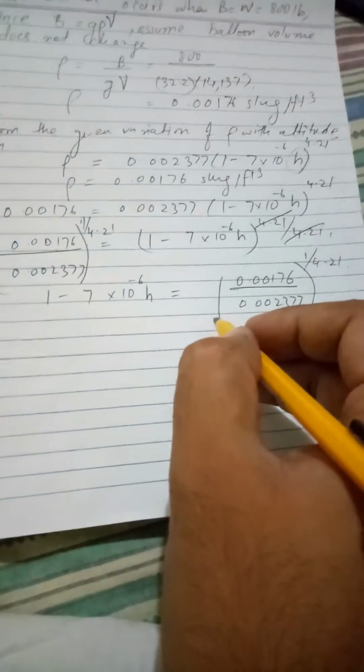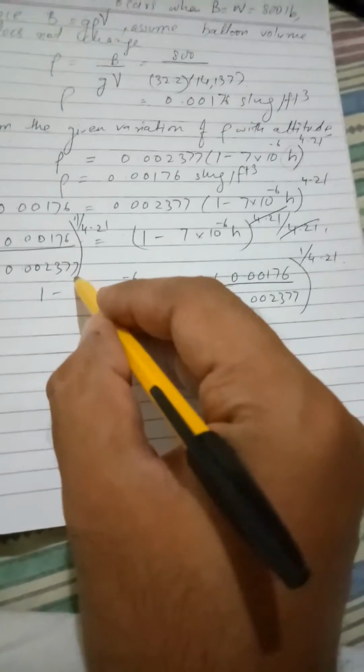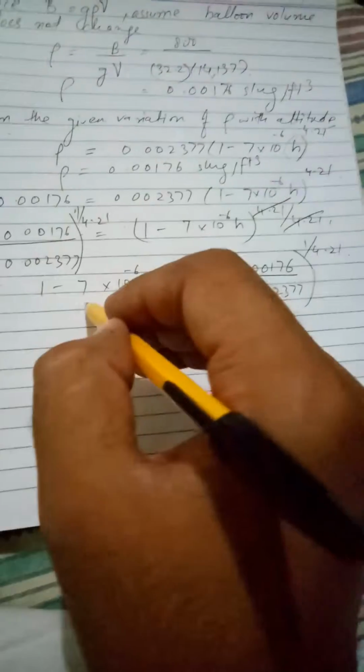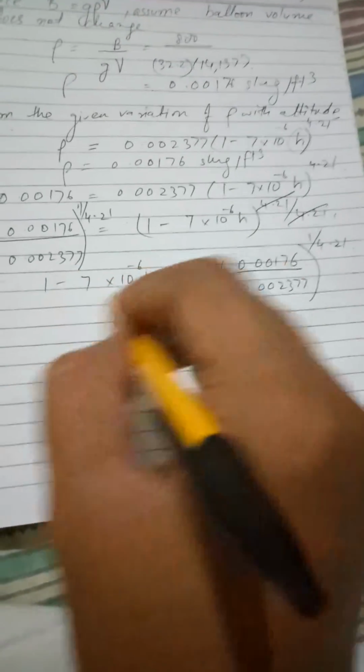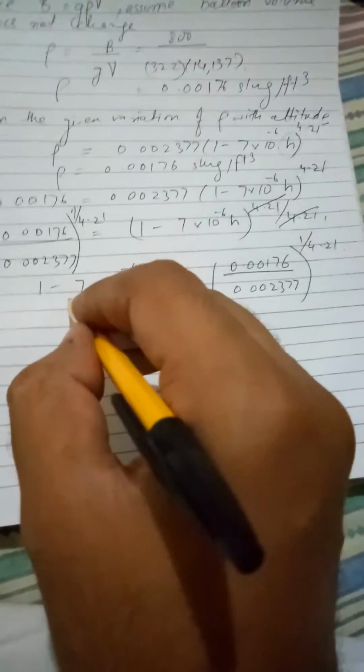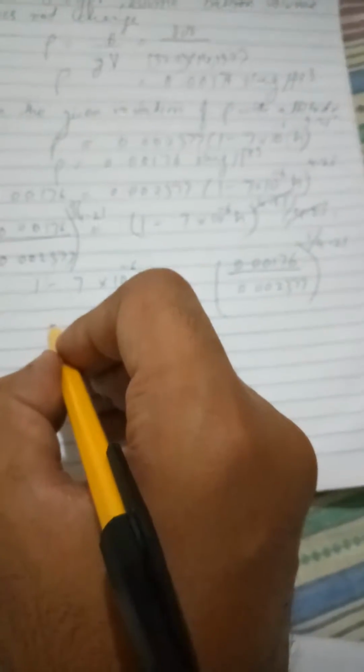So the height would be calculated. How come? You have to take this figure over here and this figure over here. The plus sign, when you take it over here, would be minus.